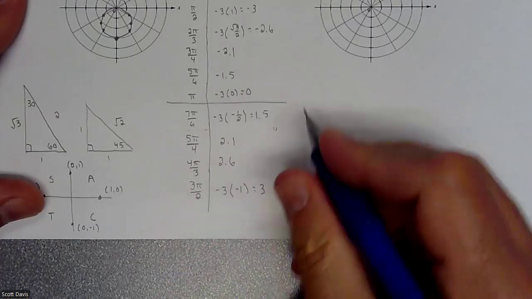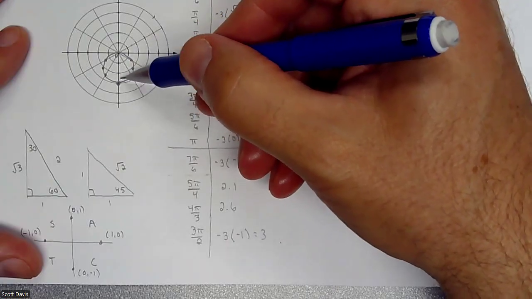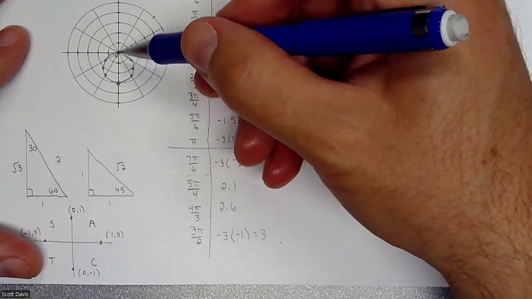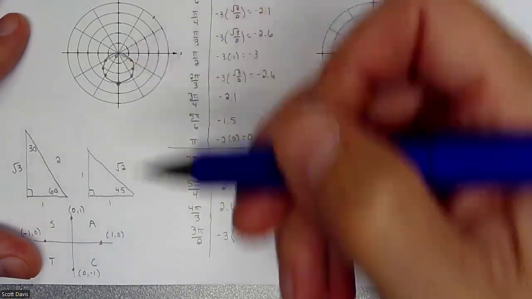And that would equal a positive 3. So at 3 pi over 2, we would be at a distance of 3, right? It's not reflected over. So that would create this circle and just repeat itself over and over again.